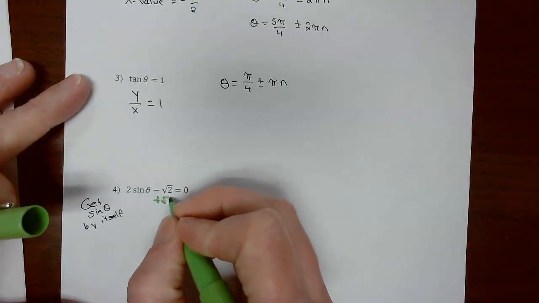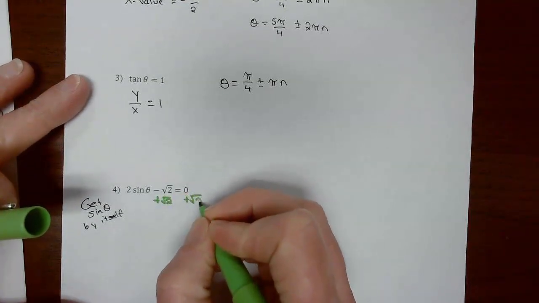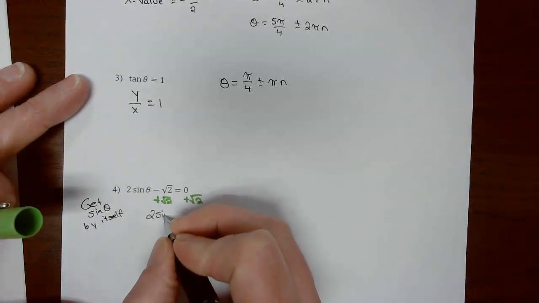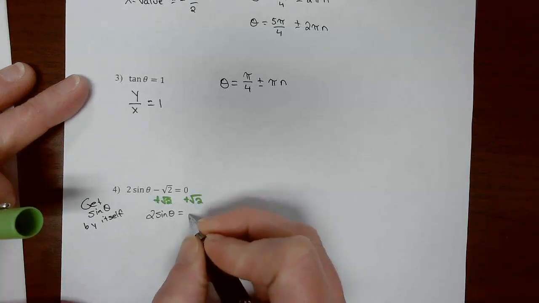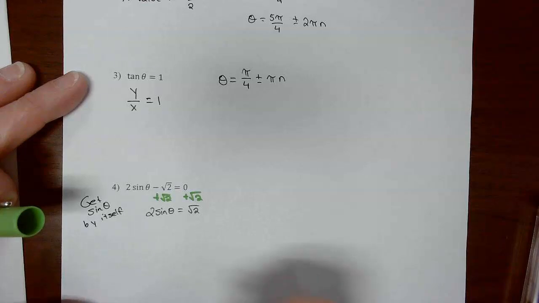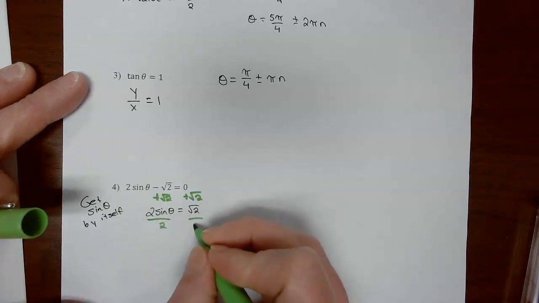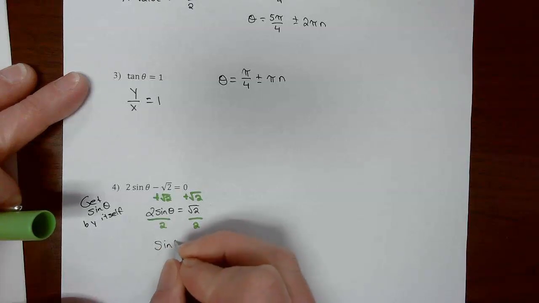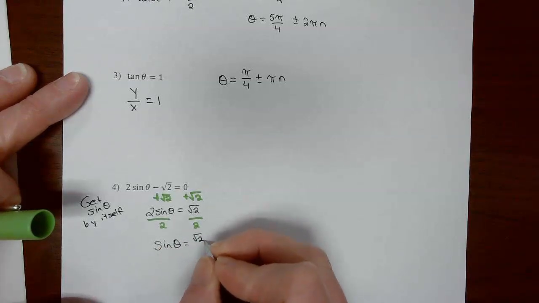Add the square root of 2 over. And that would give me 2 sine theta equals the square root of 2. Then I would need to divide by 2. And so I get sine theta equals square root of 2 over 2.